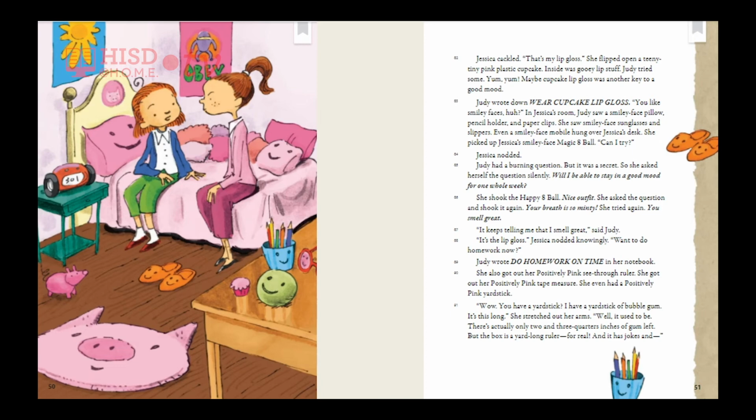Judy had a burning question, but it was a secret. So she asked herself the question silently. Will I be able to stay in a good mood for one whole week? She shook the happy 8-ball. "Nice outfit." She asked the question and shook it again. "Your breath is so minty." She tried again. "You smell great." "It keeps telling me that I smell great," said Judy. "It's the lip gloss," Jessica nodded knowingly.